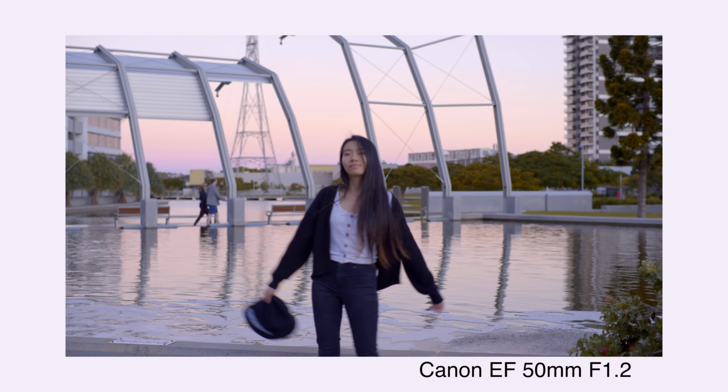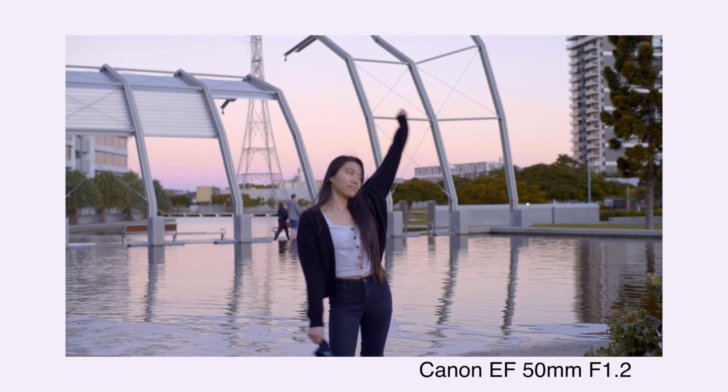So when you're shooting a wedding, when you're shooting portraits, you still have the option of single focus and then manually overriding that. If they're walking back or walking forward, you have the option to manual focus.